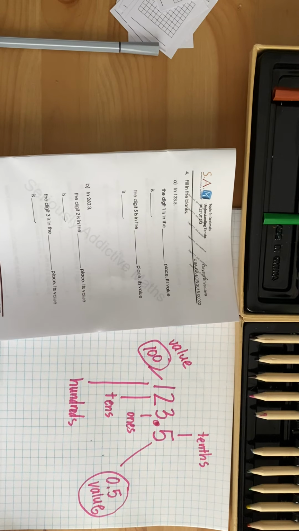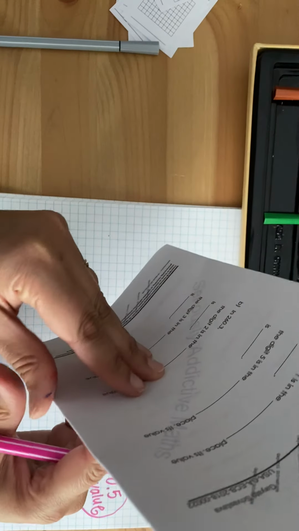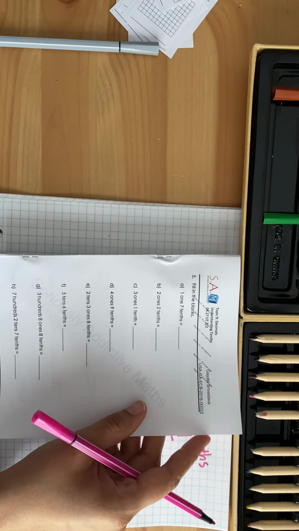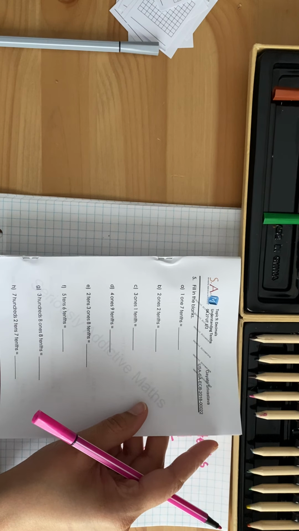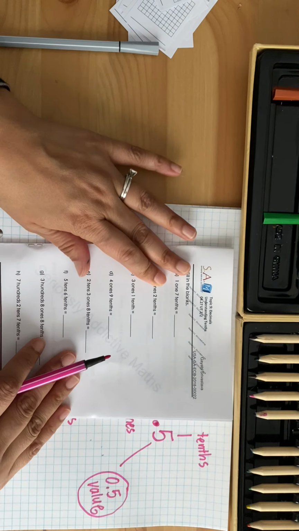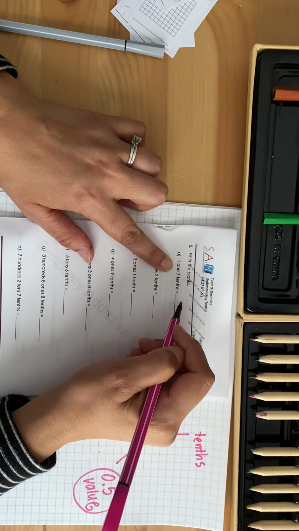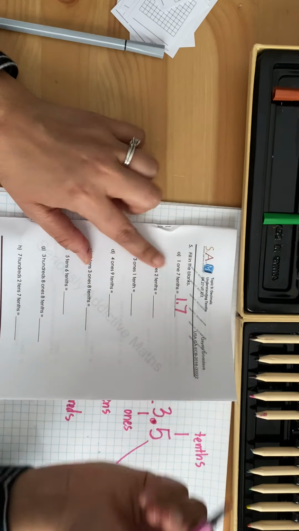All right. Okay, so I think that the remaining parts that you have left, if you look at page 9, 1 7/10. So 1 7/10 would be 1 and 7/10.